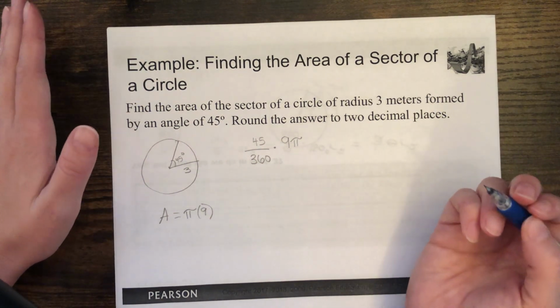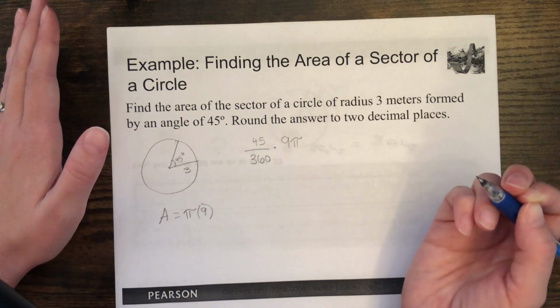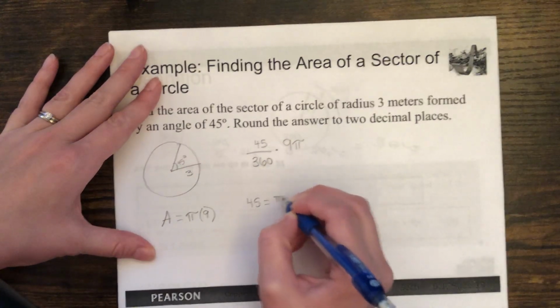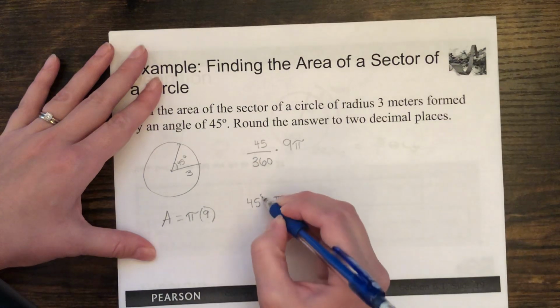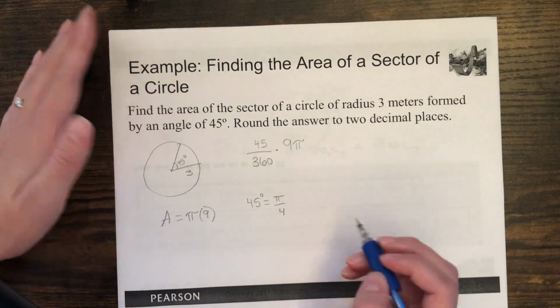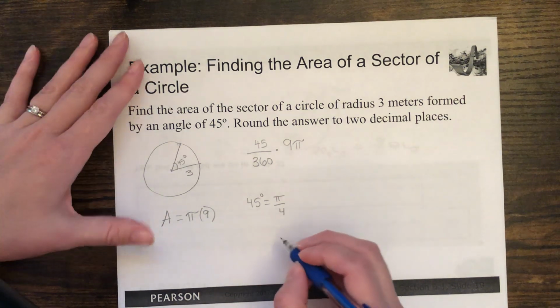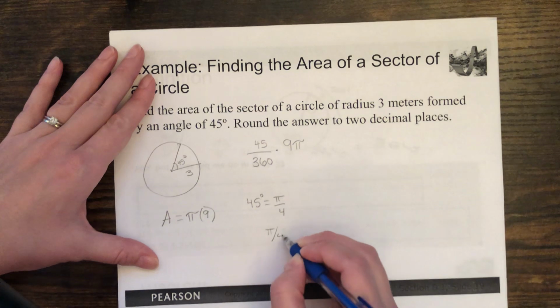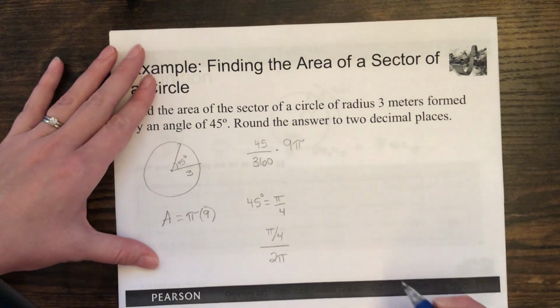Alternatively, what I could also say is that 45 degrees, we know to be pi over 4, right? That's the same thing. 45 degrees is the same thing as pi over 4 radians. I could treat it like that. I could say that I have pi over 4 out of 2 pi. That's the fraction that I have here.